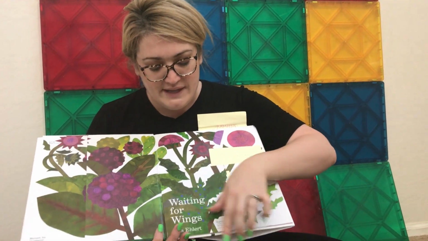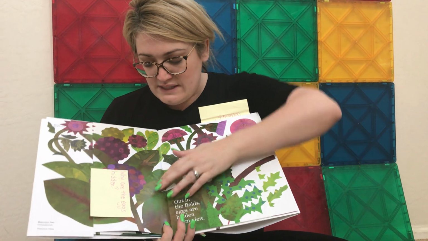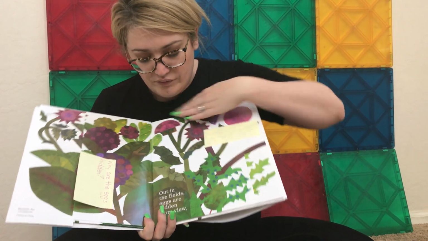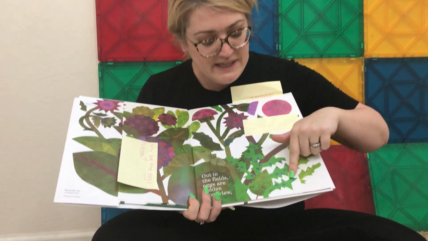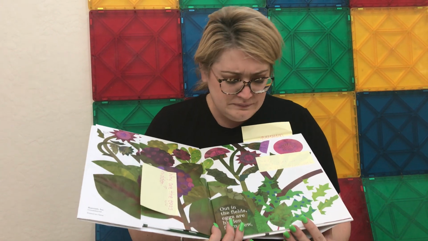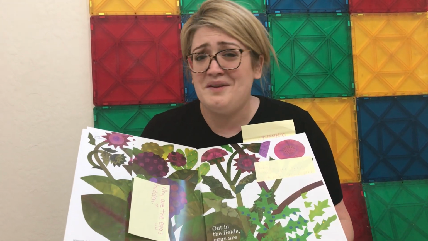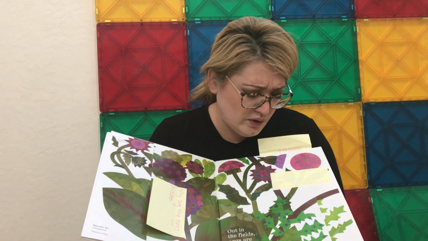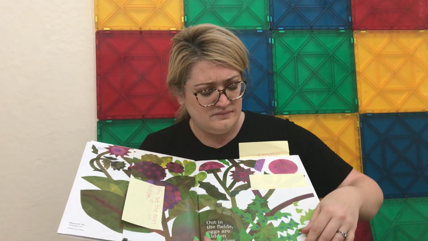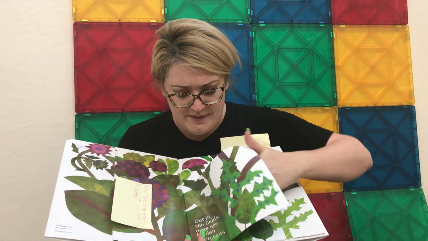You're gonna see some sticky notes inside. That's just for me to help me remember some questions that I wanna ask. So here's the title again, Waiting for Wings. Let's look inside. All right, I'm gonna move my sticky a little bit. There's like a purple flower over here and some leaves with little blue dots. I wonder what those little blue dots are. They look like they could be blueberries or polka dots, eggs. Wonder what those are gonna be.